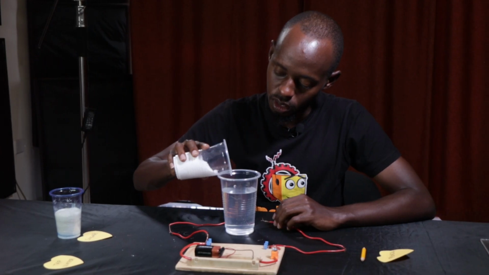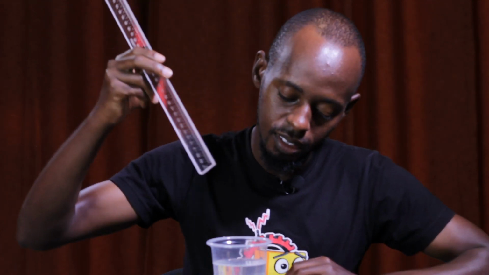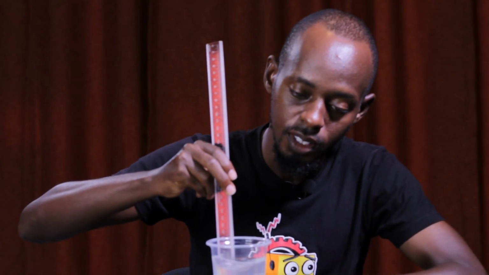So the bubbles that you saw around the wires indicate the presence of dissolved ions and other impurities in our tap water. Hence, tap water is not purified water. Since our tap water contains some dissolved ions, and we have salt here, which is composed of sodium and chloride ions, let's try adding some salt to our tap water. So let's stir and see if our tap water will now produce a brighter light.